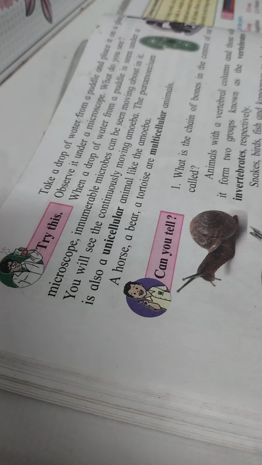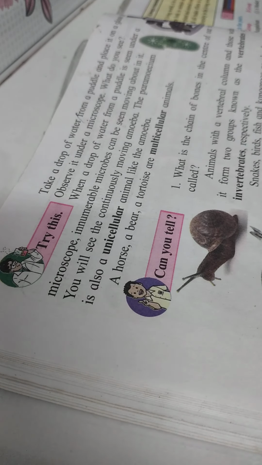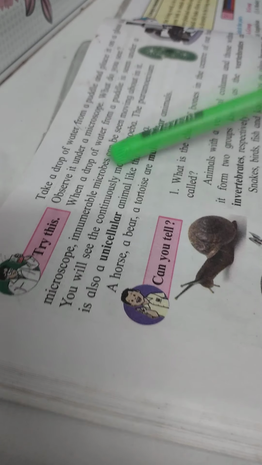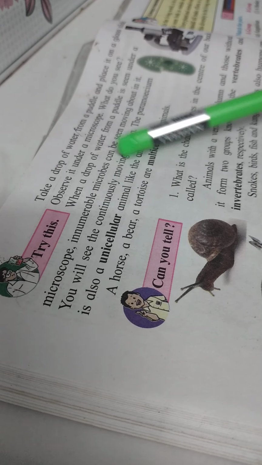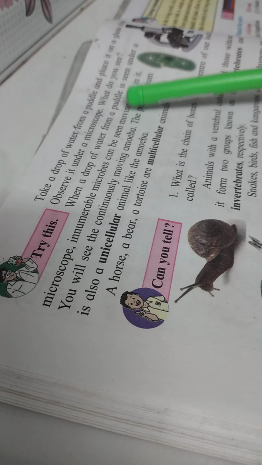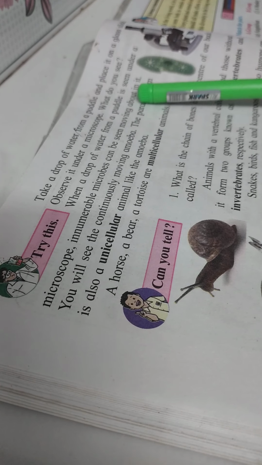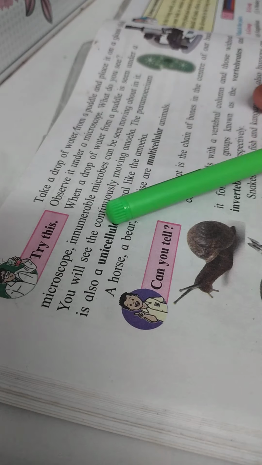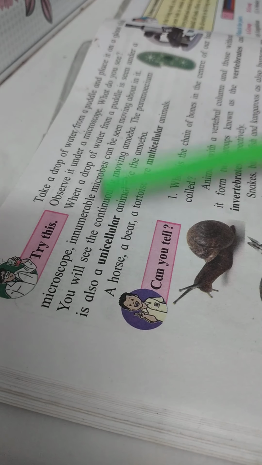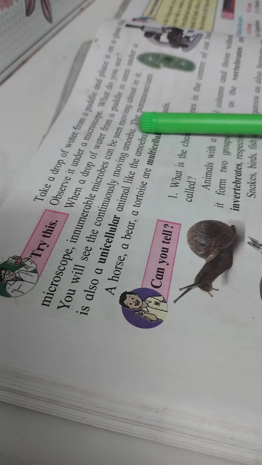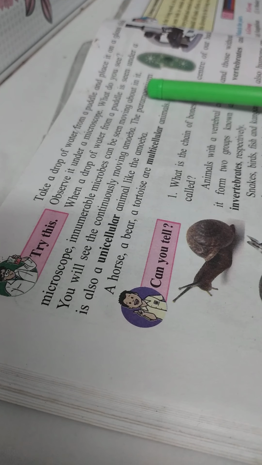Now let us try this. Take a drop of water from a puddle and place it on a glass slide. Observe it under a microscope. What do you see? When a drop of water from a puddle is seen under a microscope, innumerable microbes can be seen moving about in it.